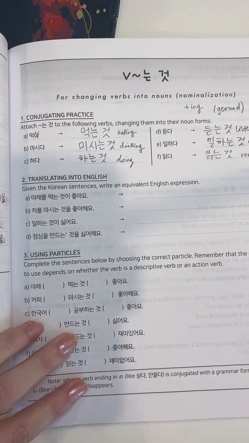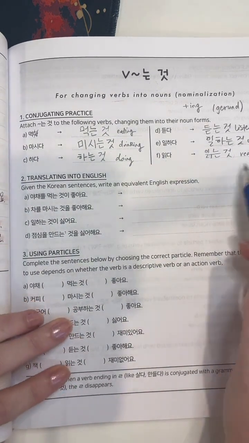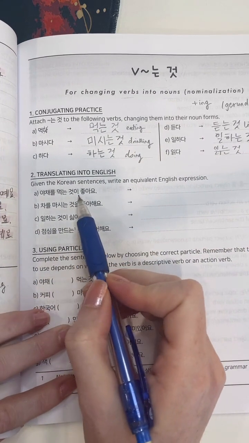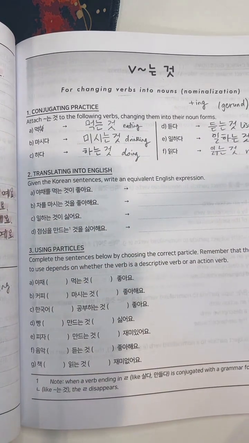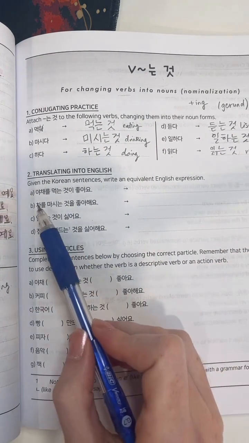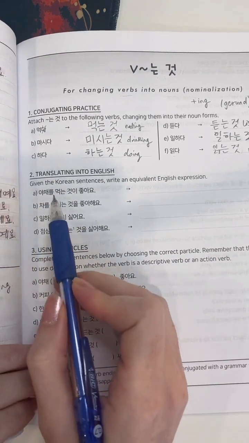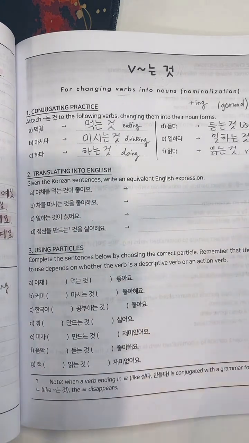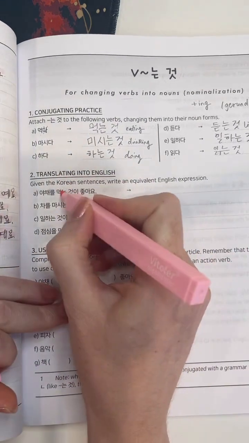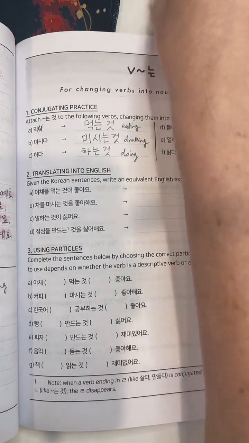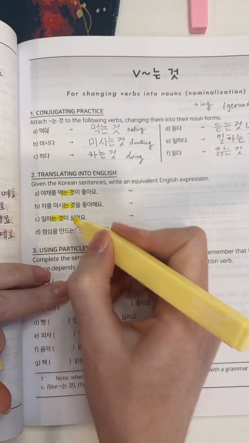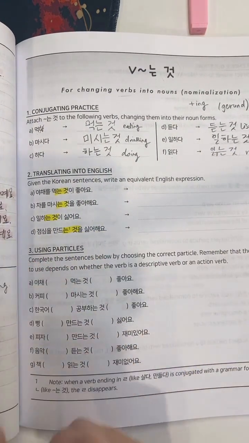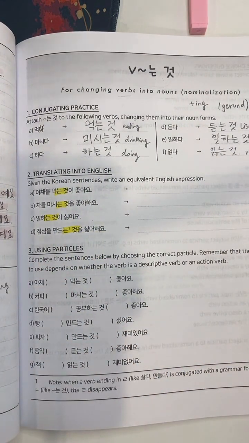So then what you do with these gerunds, with these noun forms, is you can either describe them or act upon them in a sentence. So let's look at some examples. The first one, A, is 야채를 먹는 것이 좋아요. I'm going to highlight this 는 것 here. We've got our 는 것 in the middle, and then notice the particles on either side.